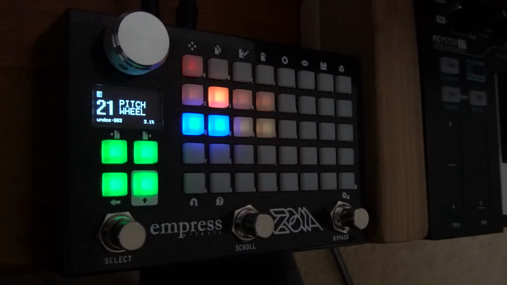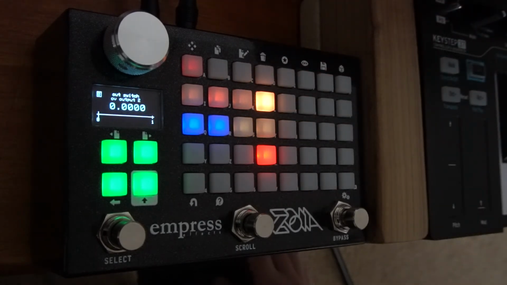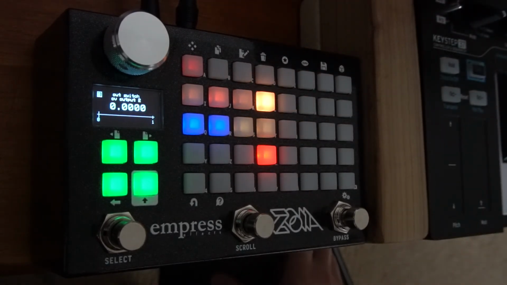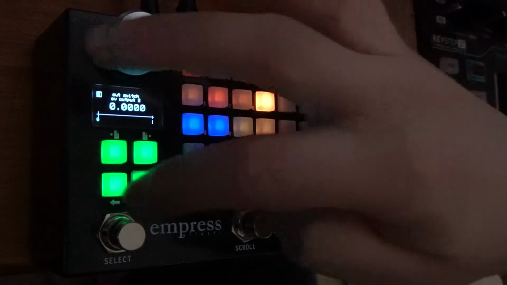And yeah, these destinations can be anything you want them to be. They can control stuff within ZOIA, or if you're using this to control a different synth, you just got to find out what CC numbers you need and then have it control whatever you want it to.